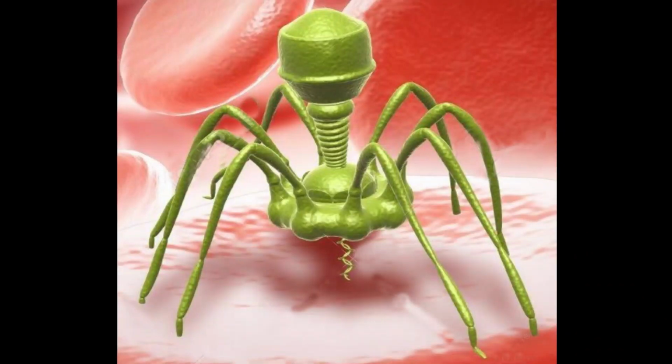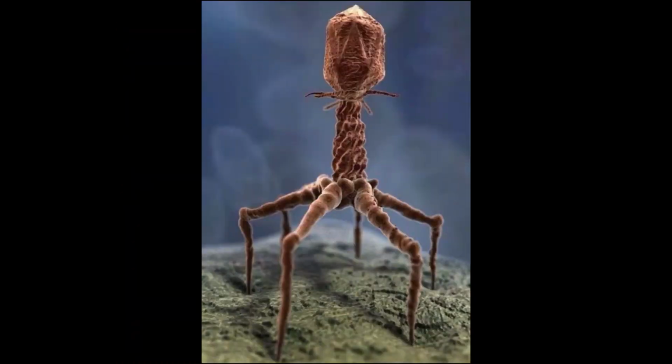And this is my favorite virus. This is a T4 virus, and it's my favorite because it looks pretty cool. This is a high quality electron micrograph of that one virus. Is it a virus that infects spiders? No. That one only has 6 legs, the other one has 8.